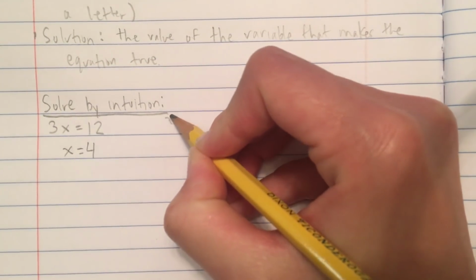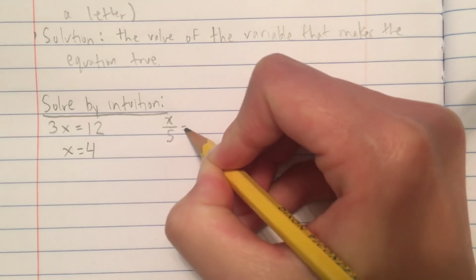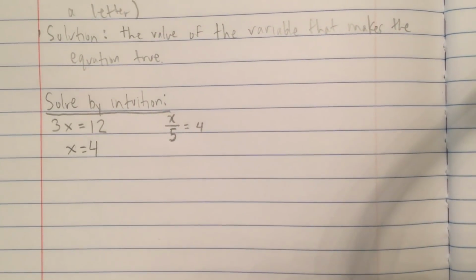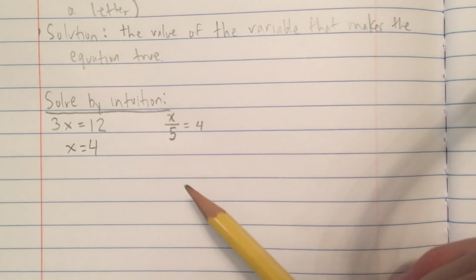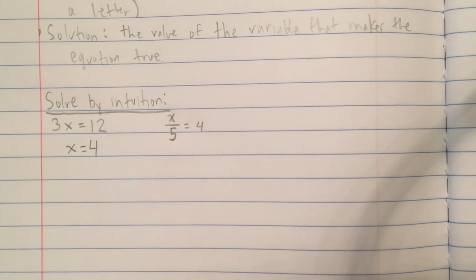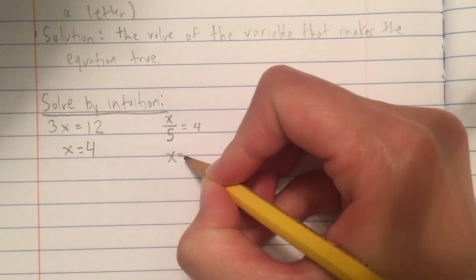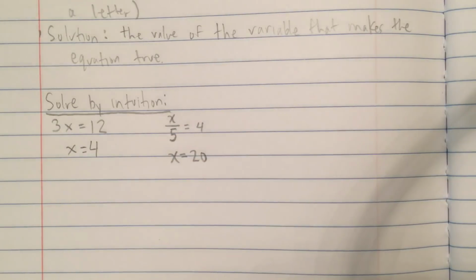How about this one? X divided by 5 equals 4. What number divided by 5 equals 4? Well, 20 divided by 5 equals 4. So in this case, x must equal 20.